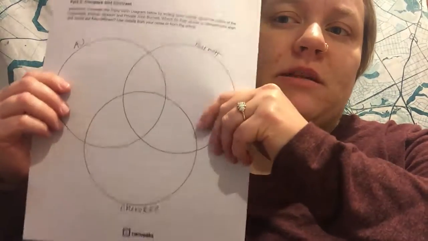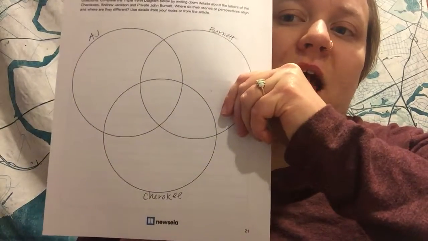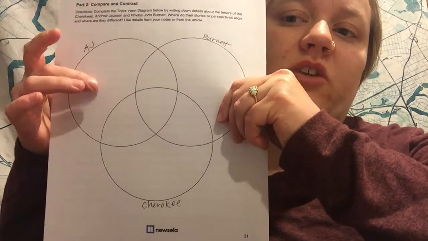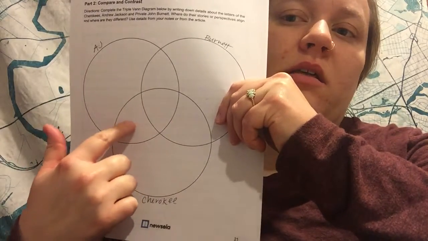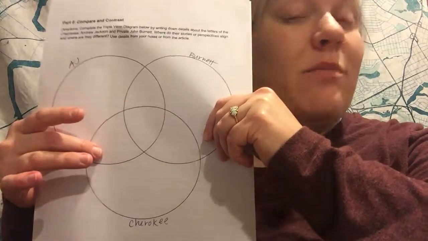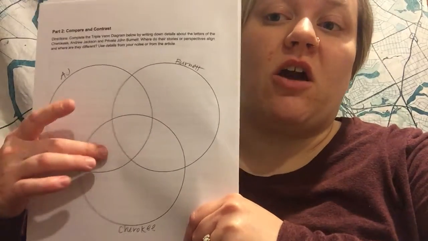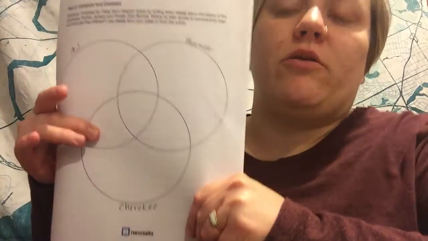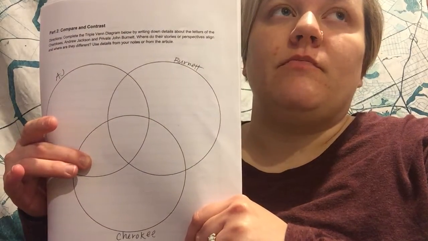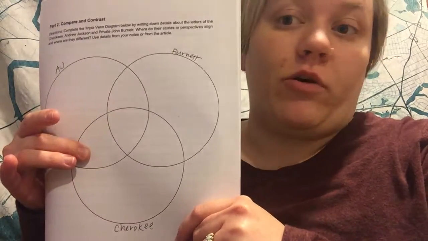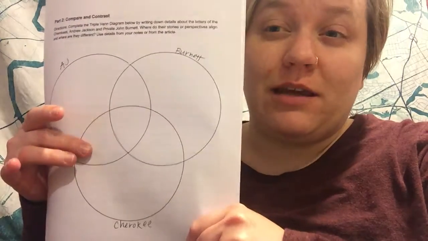If you want to think about something that was the same between the Andrew Jackson letter and the Cherokee letter, you would put that right here. This one's going to be harder. There's not as much in common between these 2. So you might write something like, many people were involved in creating the treaty.